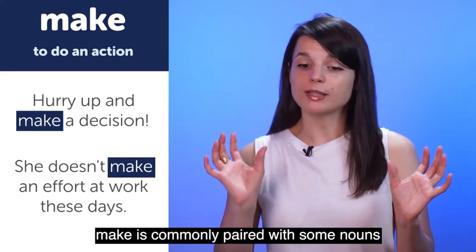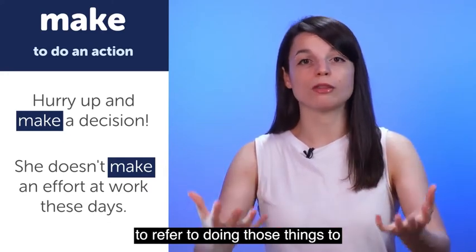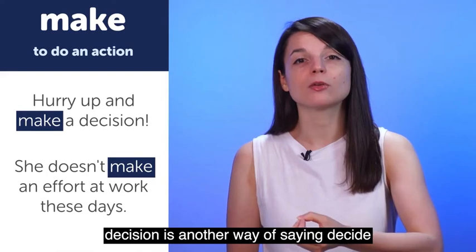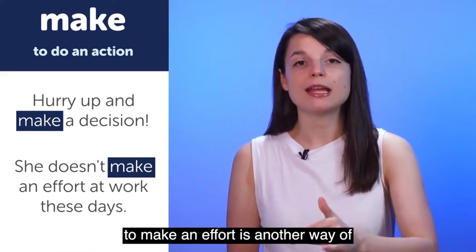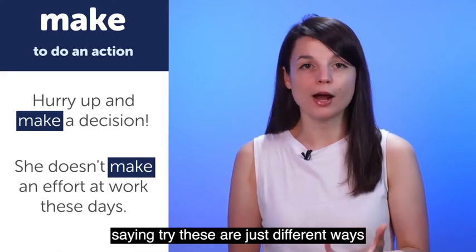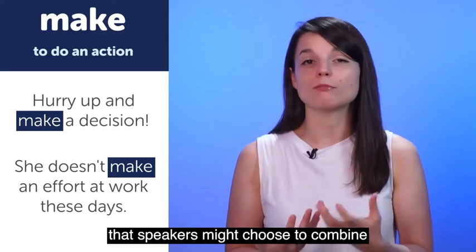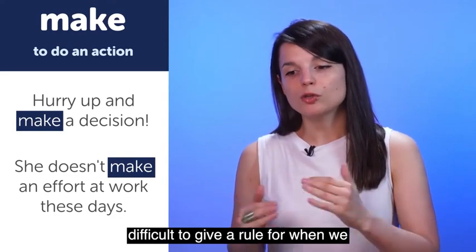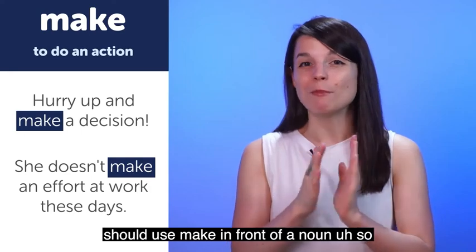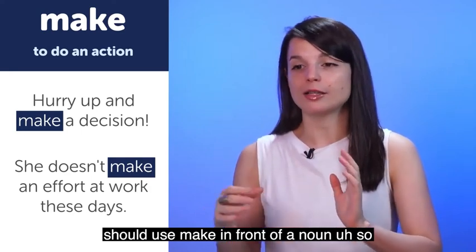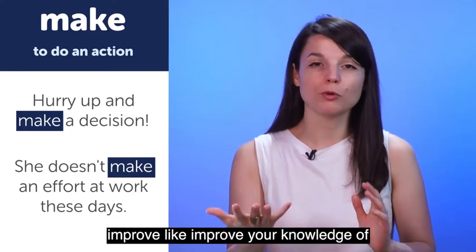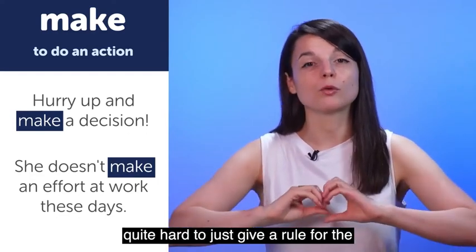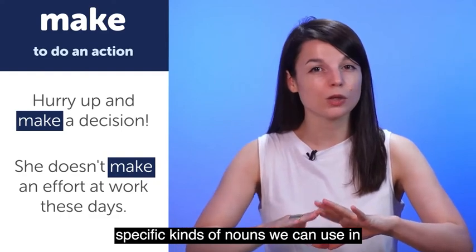Make is commonly paired with some nouns to refer to doing those things, to performing those actions. So make a decision is another way of saying decide. To make an effort is another way of saying try. These are just different ways that speakers might choose to combine words to communicate. So it's kind of difficult to give a rule for when we should use make in front of a noun. So this is something that I think you can improve your knowledge of through reading especially.